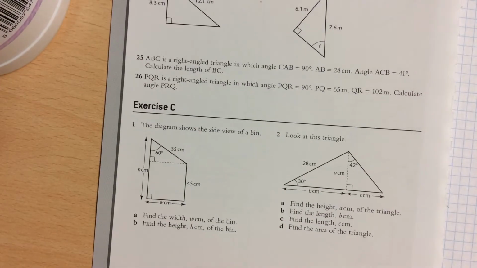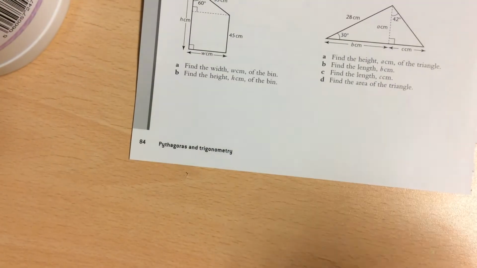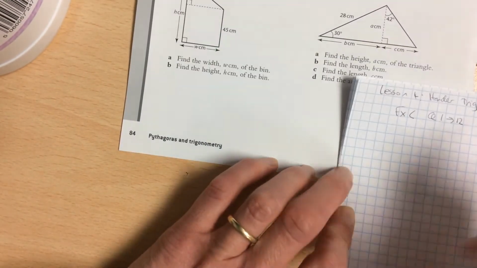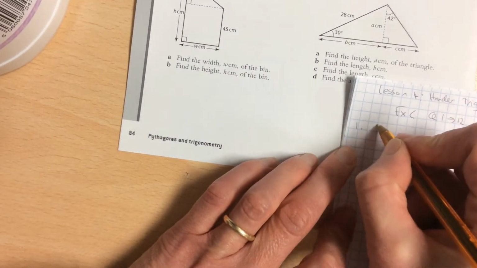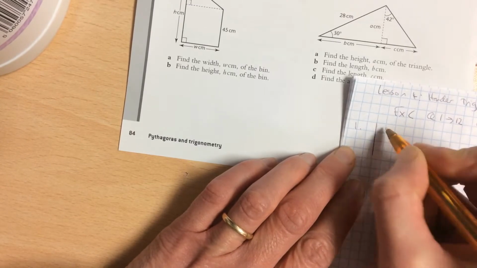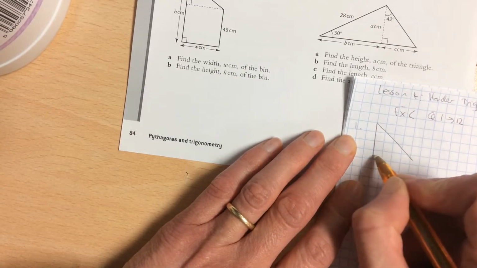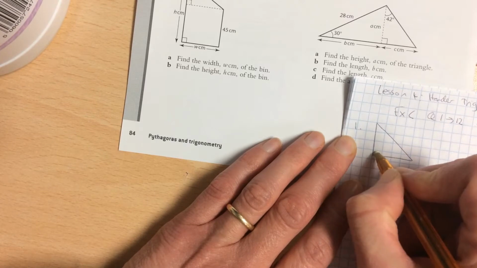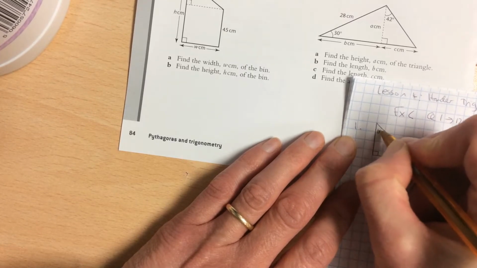Okay, we're going to look at some of the harder trig questions in exercise C. What I'm going to do is start you off on this, and then you can finish it up. I'll start it off in the video, and then I'll let you work out the answers, and then I'll put the answers up through a photograph.